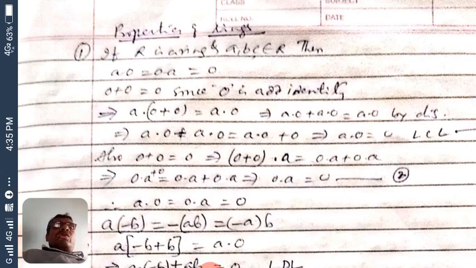0 plus 0 equals 0. Operating on the left on both sides by an element A, what will we get? A into (0 plus 0) equals A into 0. By using the distributive property, the left side can be written as A into 0 plus A into 0 equals the right hand side A into 0 plus 0. It doesn't change. Again it implies A into 0 plus A into 0 equals A into 0 plus 0. That implies A into 0 equals 0 because of the left cancellation law.